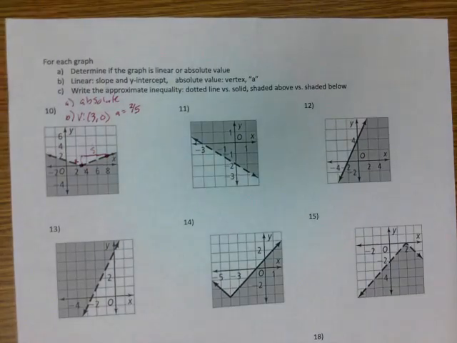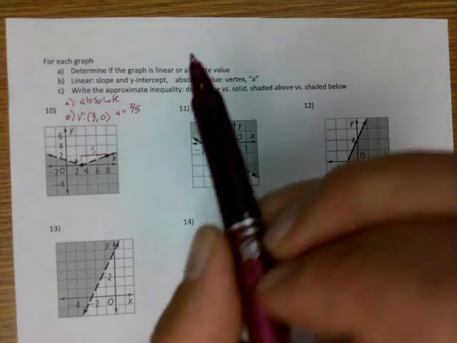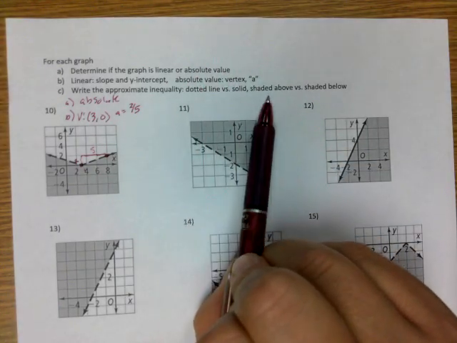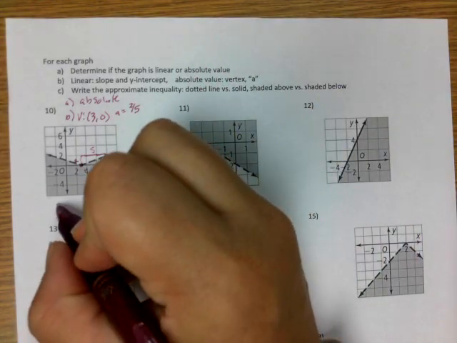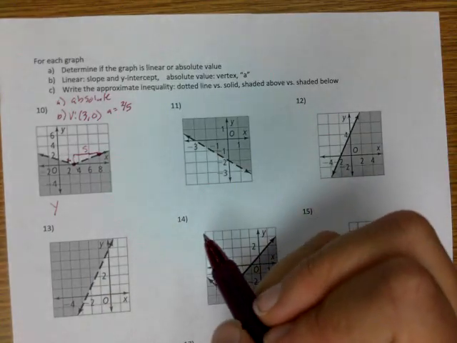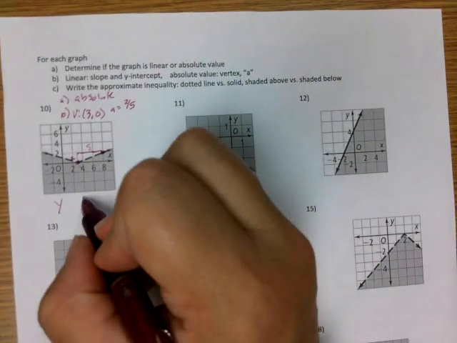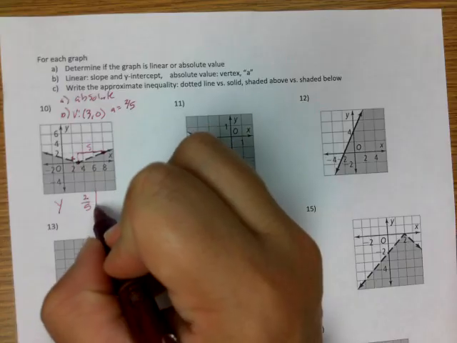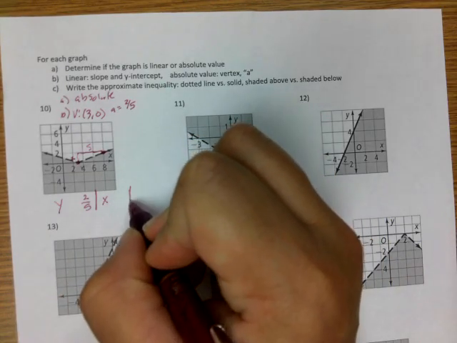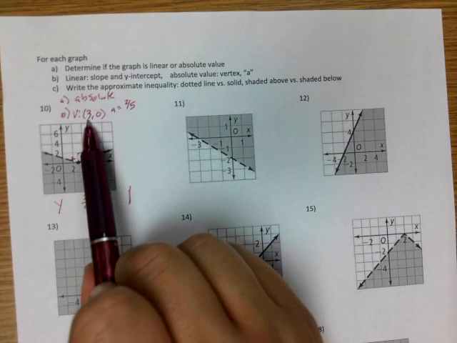Now looking at this, question 10 and question 16 are probably going to be the hardest to find the a value, but besides that, I think you guys are going to have a golden spot. So now you have to approximate your equation. So when I write this, I'm going to write a space. I have my y, and now I know my a value, so I have my 2/5, absolute value, x, absolute value. Now I look at my vertex.